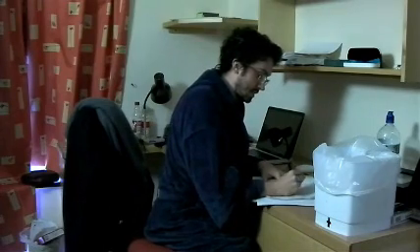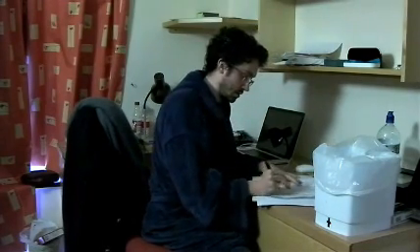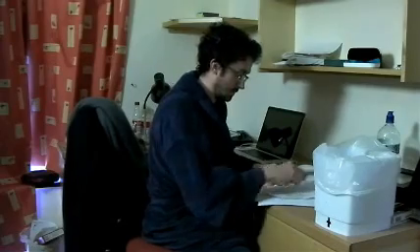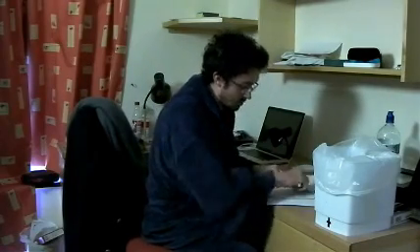Clear plastic gun sight. I'm going to do this. Damn it! Working.